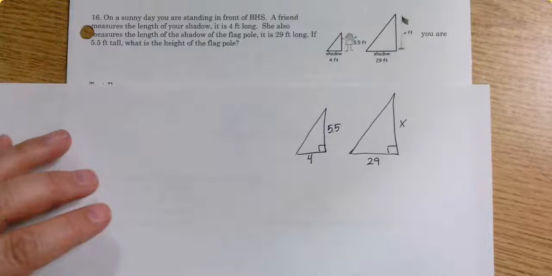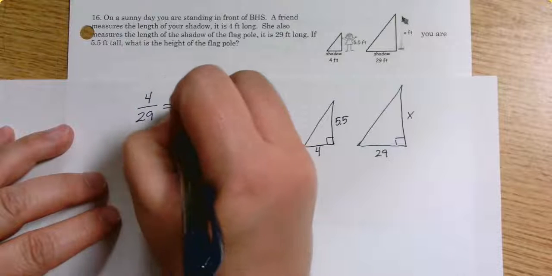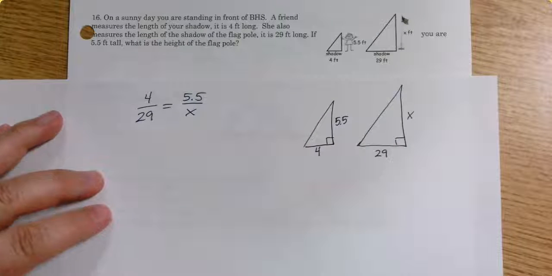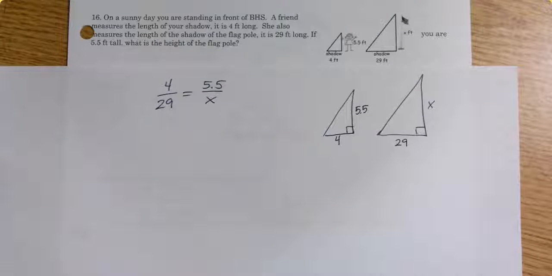Okay, so I'm ready to set up a proportion. So I'm going to say 4 over 29 equals 5.5 over x. You could do a proportion many different ways for this or for anything. The key thing, if you set up your proportion one way and I set it up a different way, do you want to know how to tell if yours is still correct?